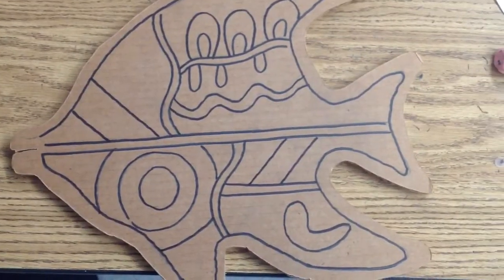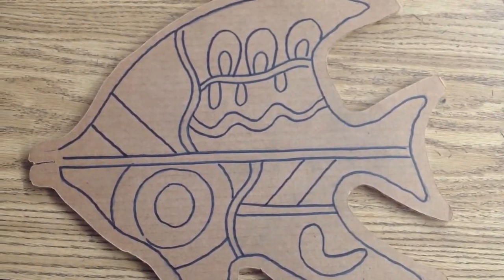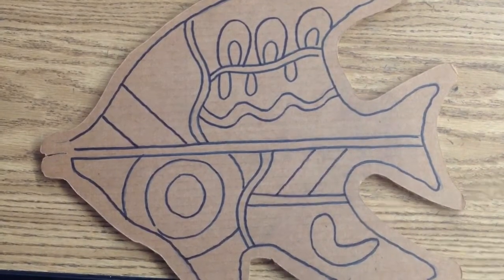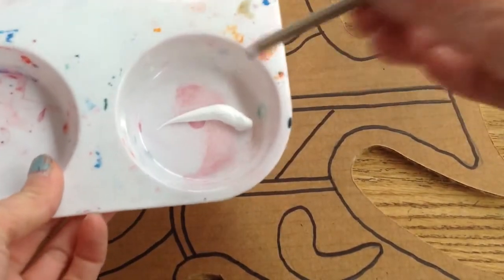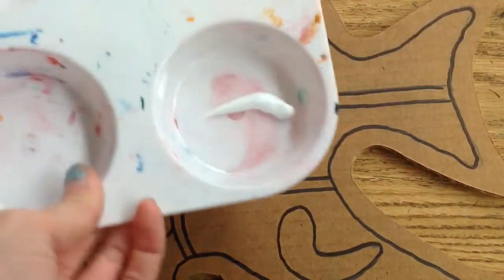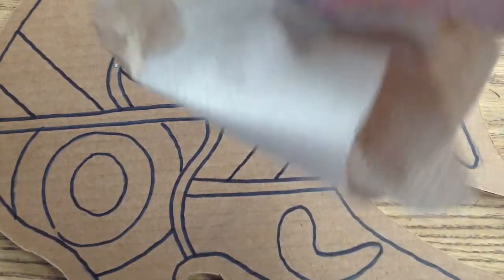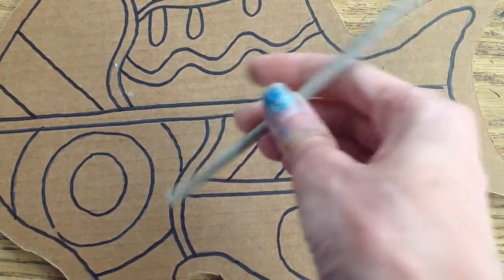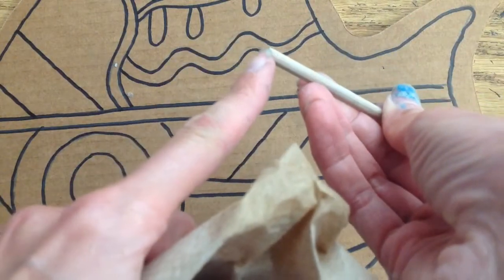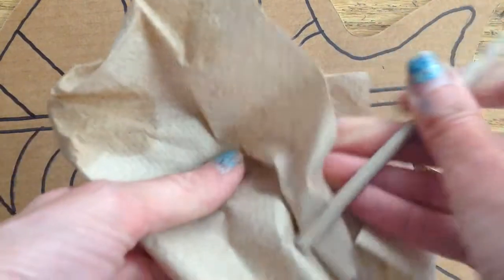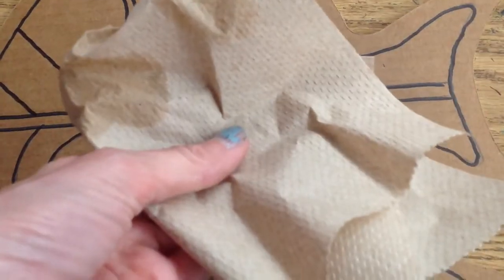Let me show you how big the dots are so you can plan when you are doing your guidelines. What you're going to get is a palette. I'm just going to show you guys in white, so I just have a little color in mine, and a paint stick, and it has a small end and a large end. You guys are going to use the large end, and a wipe-off cloth, a paper towel.